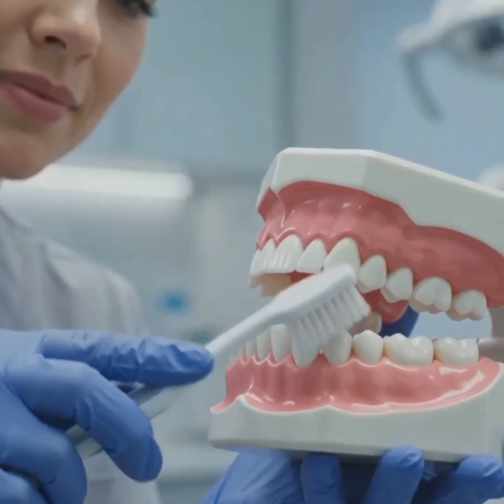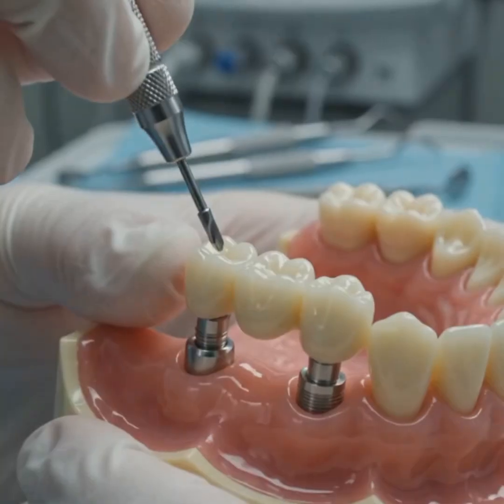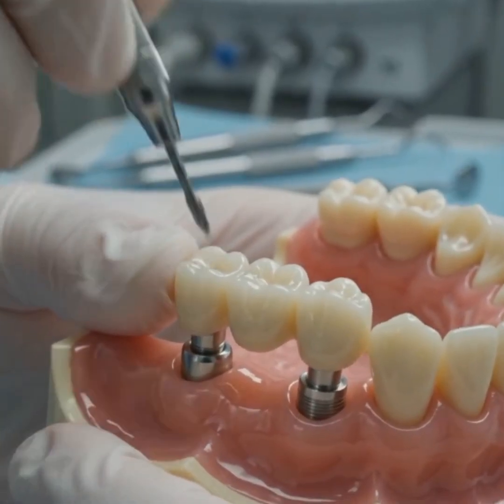Your smile starts with prevention. Stronger, smarter materials are changing dentistry, restoring function and confidence. Every smile tells a story.